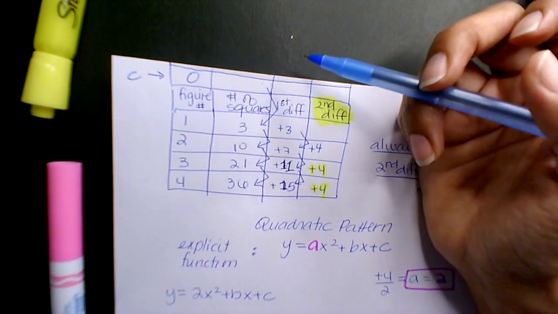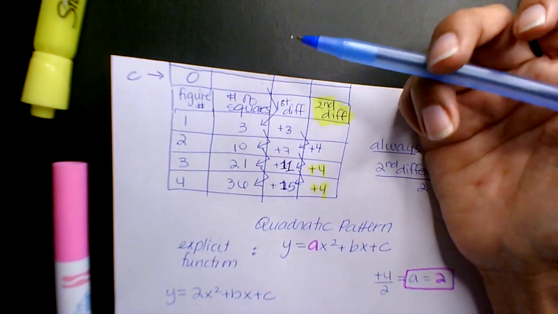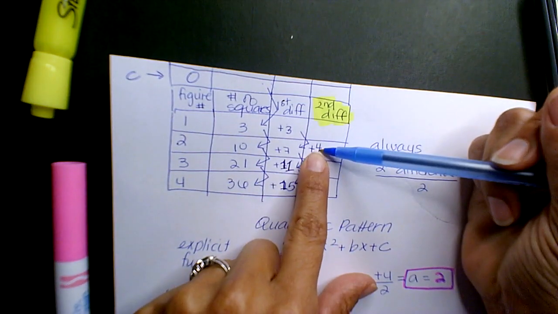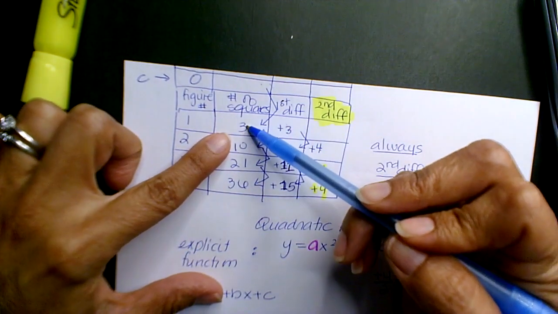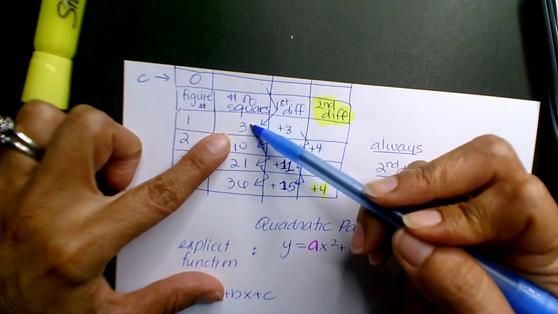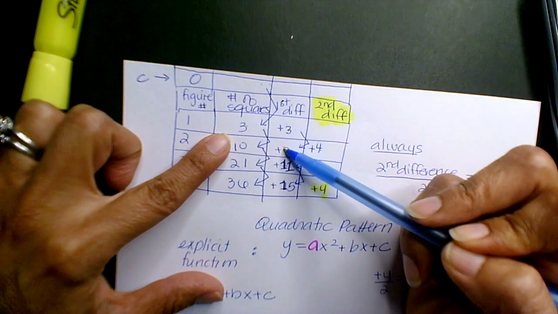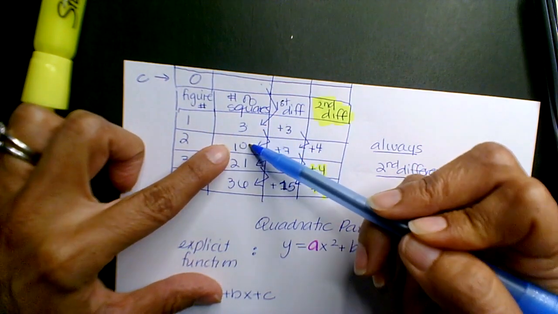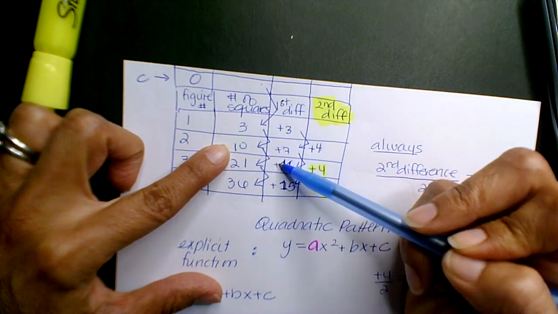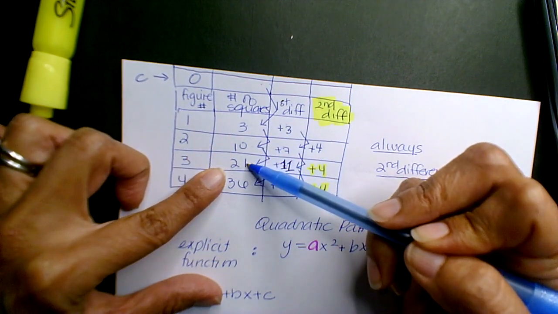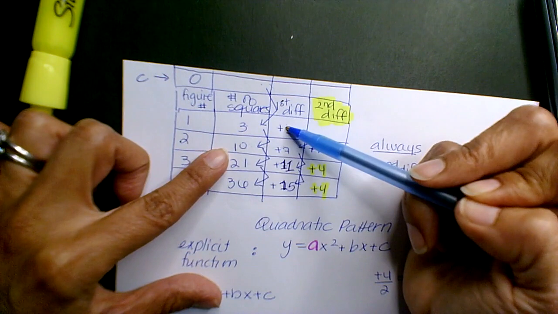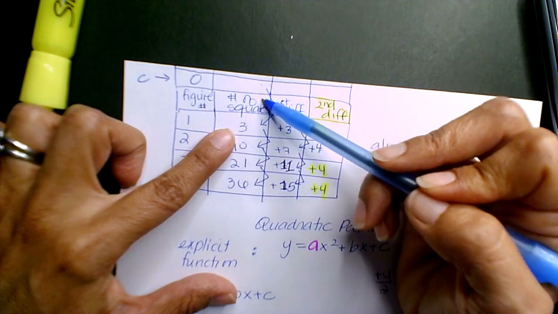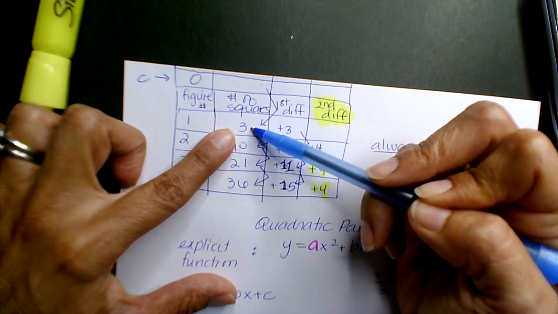For those of you going negative 1, you're looking at the 4. Look, from 3 to 10, I added 7 and got 10. From 10, plus 11 gave me 21. So if this is a 3, what plus 3 gives me 3?